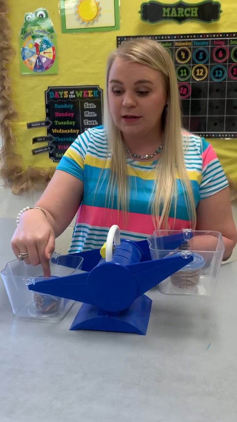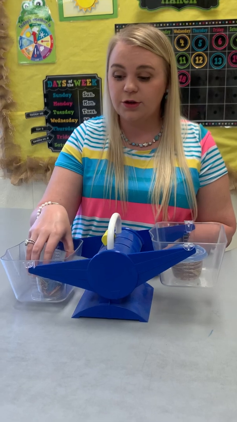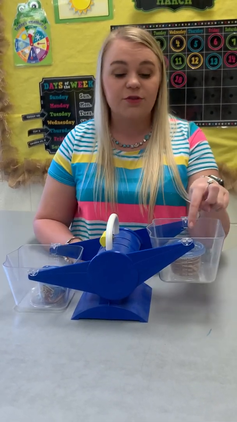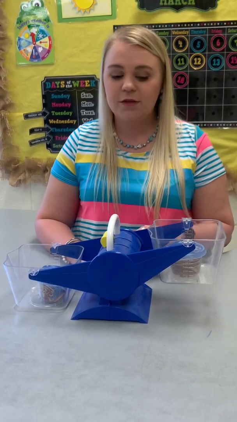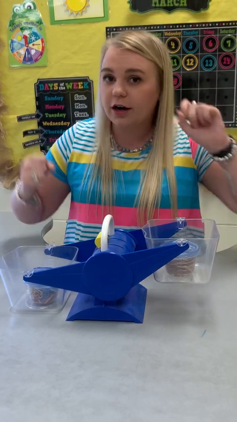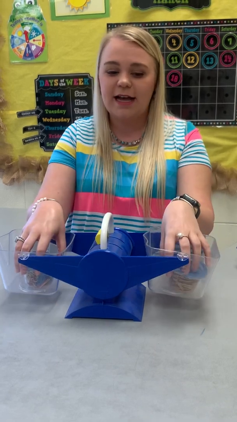That's right, the paper clips is lower to the ground. So if this group, the paper clips, is heavier, then that means that the rubber bands are lighter. Okay? Everybody say, the paper clips are heavier. That's right. Okay, we're going to test one more thing.